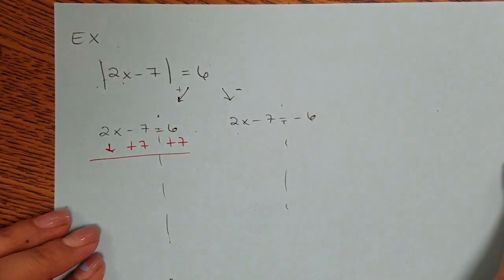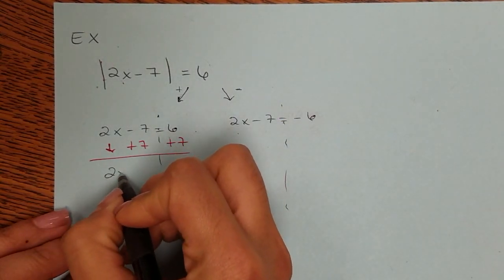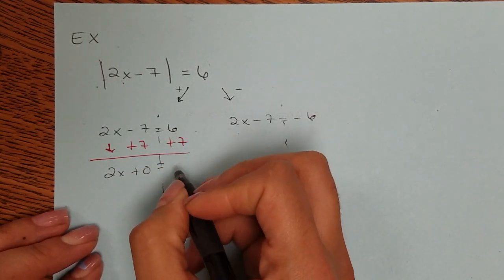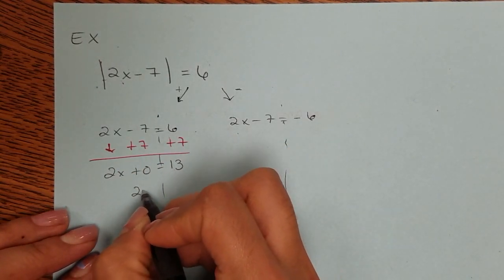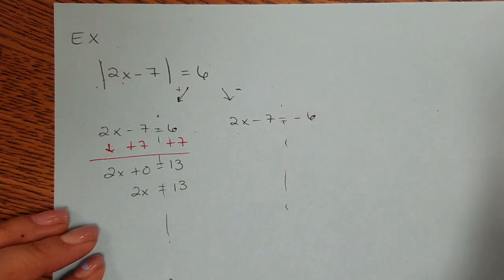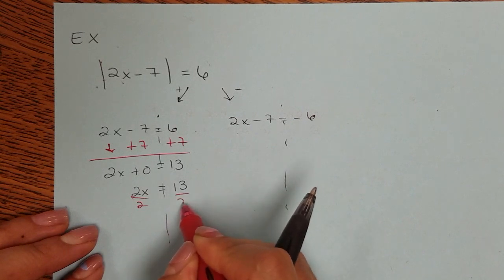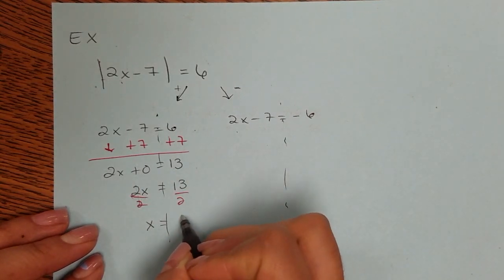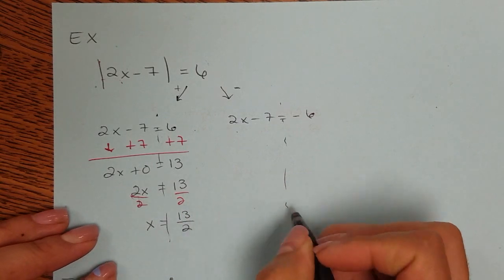This 2x is going to come down. 2x, negative 7 plus 7 is 0. 6 plus 7 is 13, so we have 2x is equal to 13. Divide each side by 2. The 2's go to 1 there, and x is equal to 13 over 2.